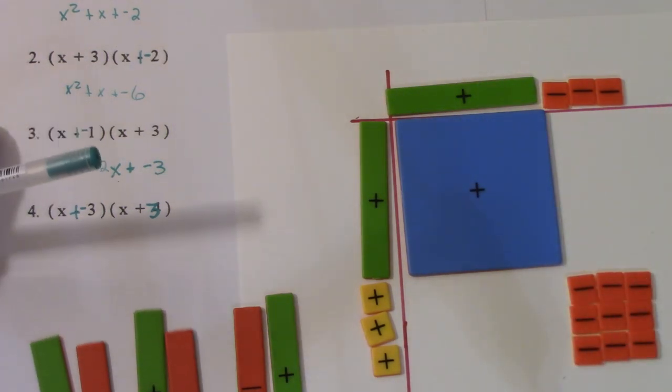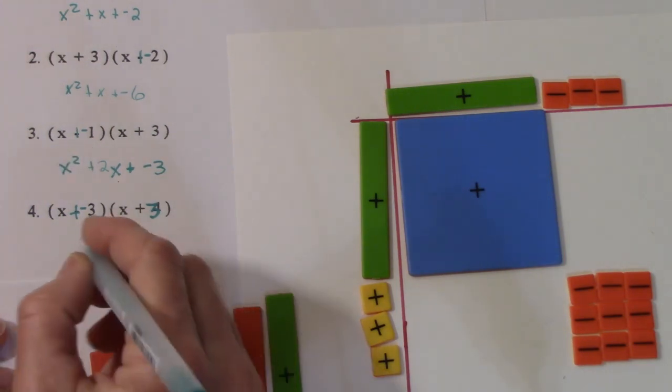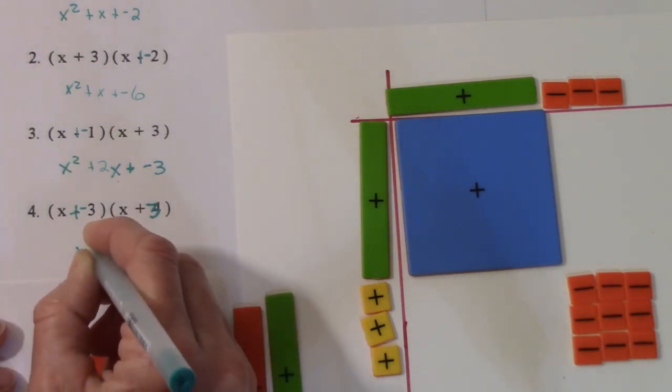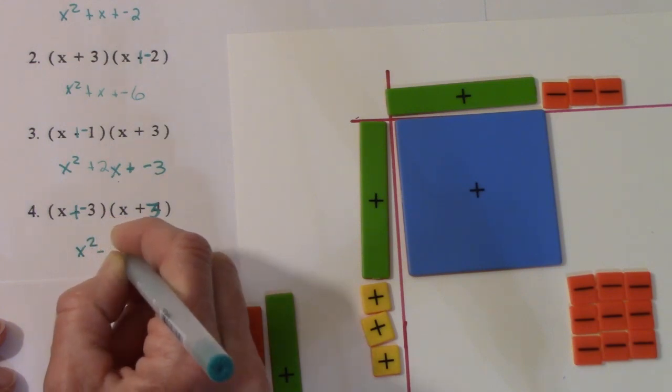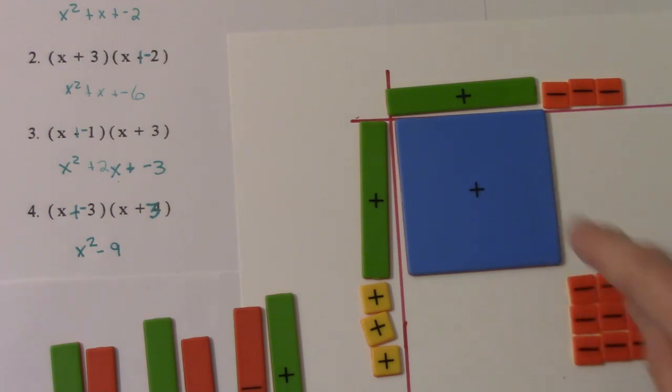So this answer is simply x squared minus 9, because all my x terms created zero pairs, and so they became 0, and I don't have any left.